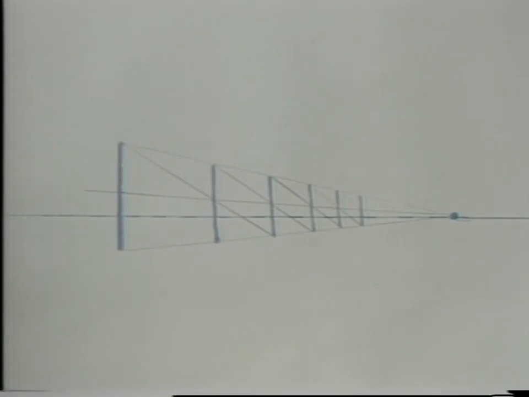For practice, try sketching a row of telephone poles that diminish into the horizon. On a blank sheet of paper, draw a horizon line. It need not be in the center of the page. Mark a vanishing point on that line. Draw your first telephone pole. Then draw lines from the top and bottom of the pole back to the vanishing point. Find the center of your pole and draw a line from that mark back to the vanishing point.